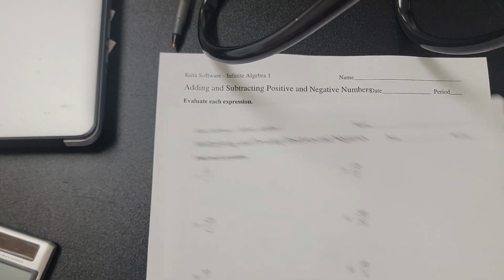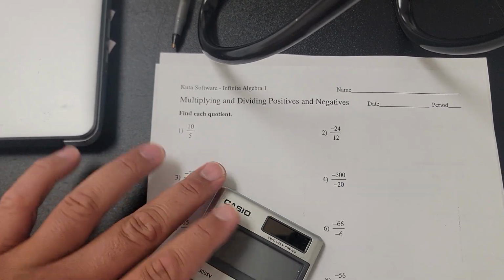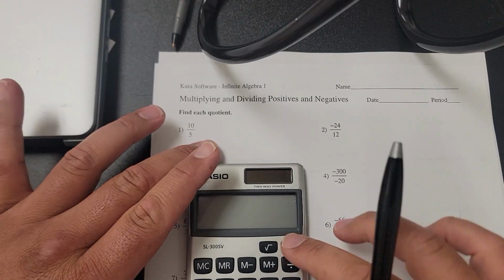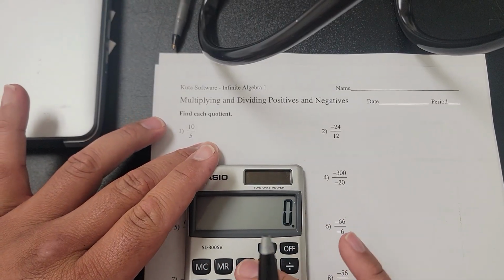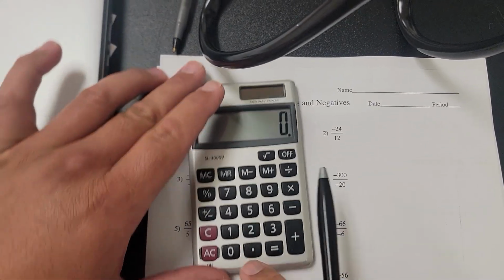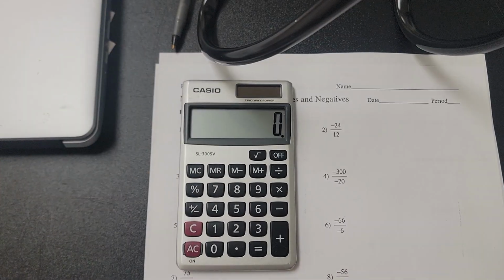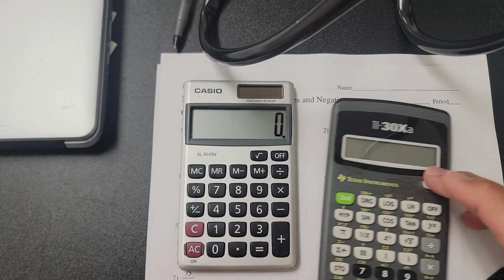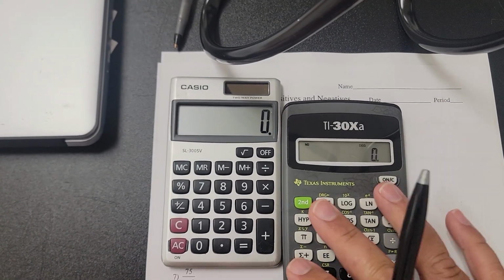Alright guys, we're going back to basics for our calculators. So all we're doing is making sure we know how to type everything in correctly. So here's a little reset button. Same thing right here. Turn it on, reset it.